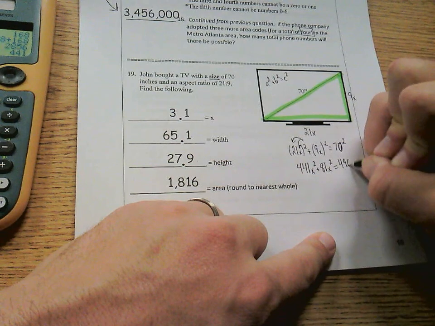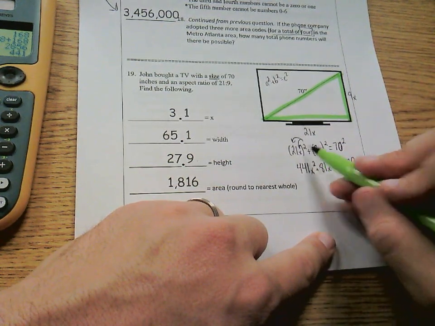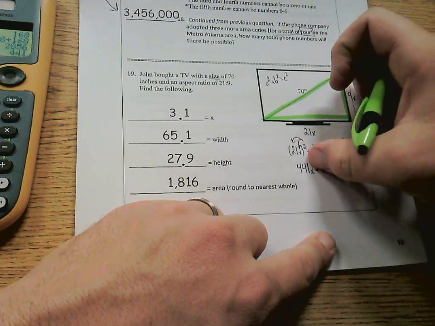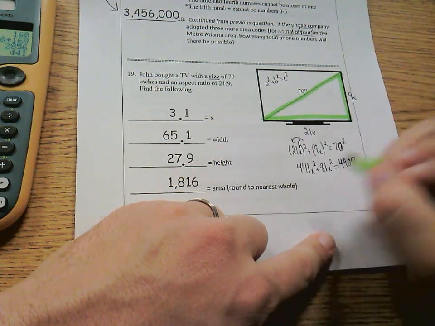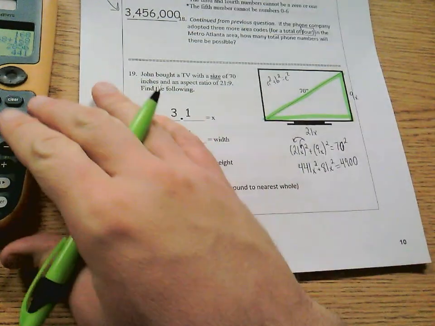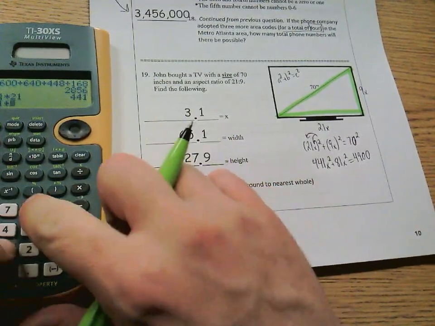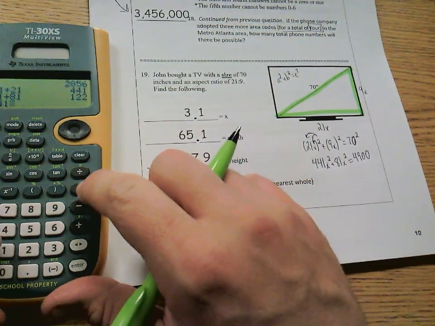Where people mess up is that they don't take the square to the x and they end up with something like 441x, which is incorrect. I'm going to combine like terms, so 441 plus 81.